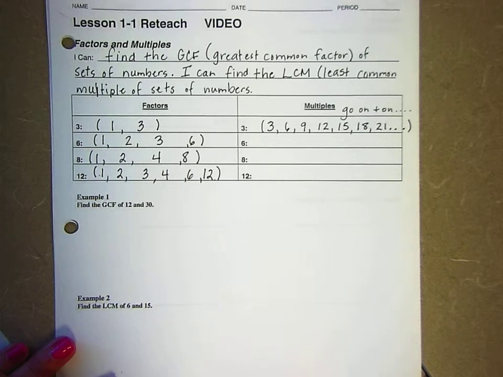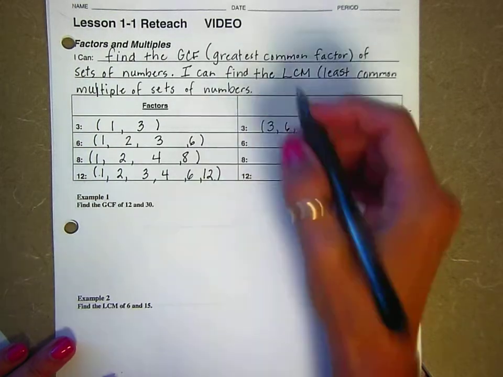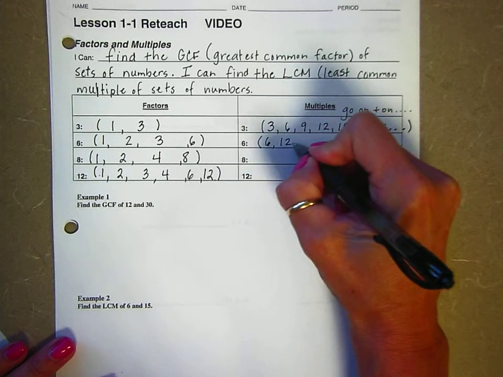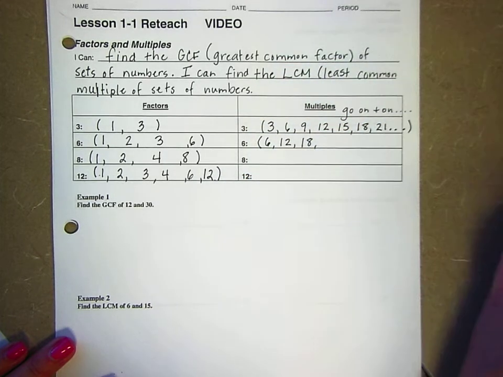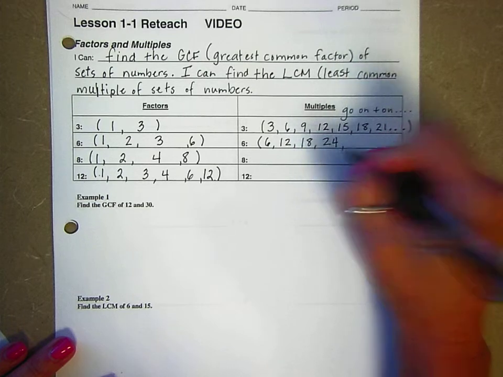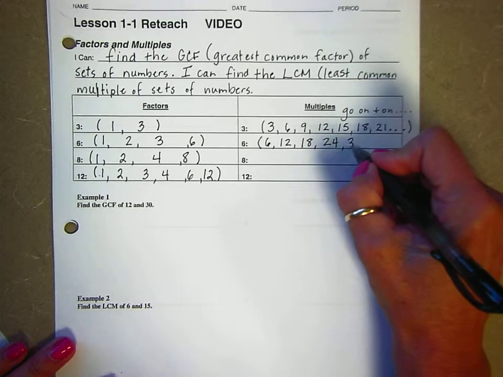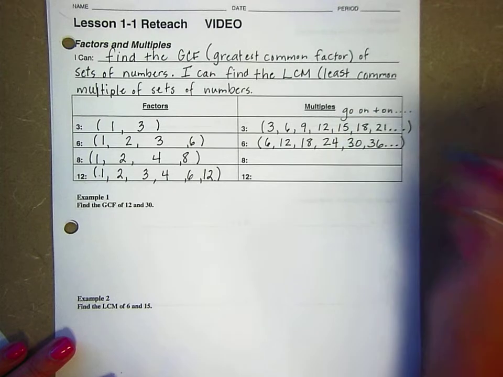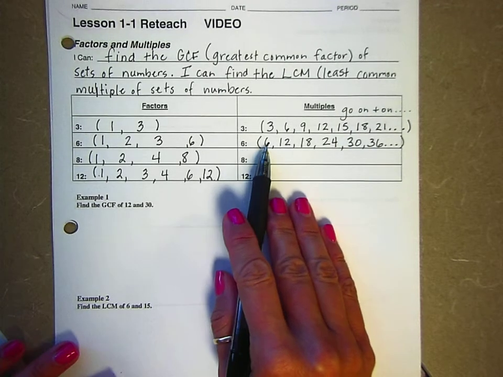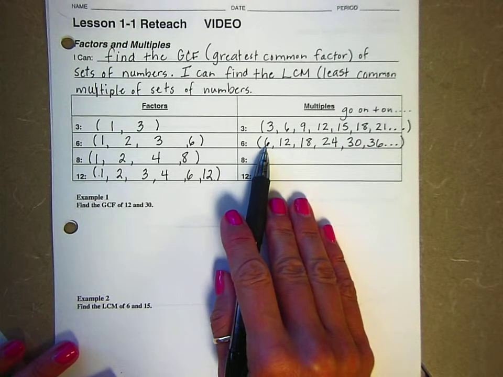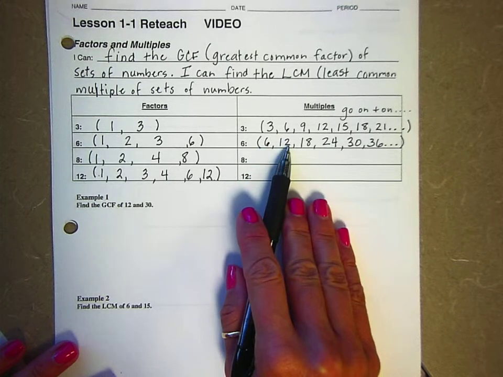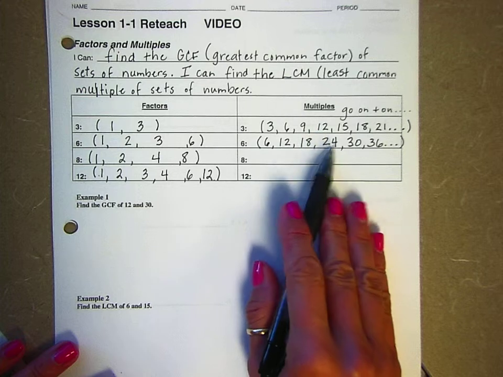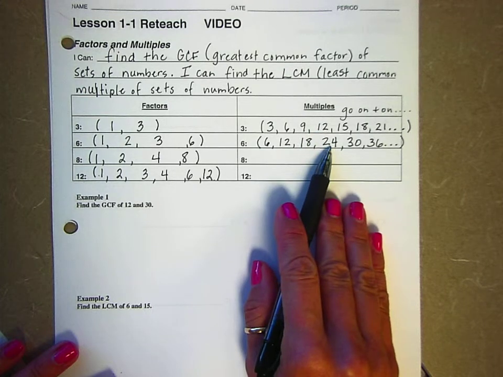It does not end. Multiples of 6: 6, 12, 18, 24, 30, 36, and on and on and on. It's really like you're saying 6 times 1, 6 times 2, 6 times 3, 6 times 4, and on and on.